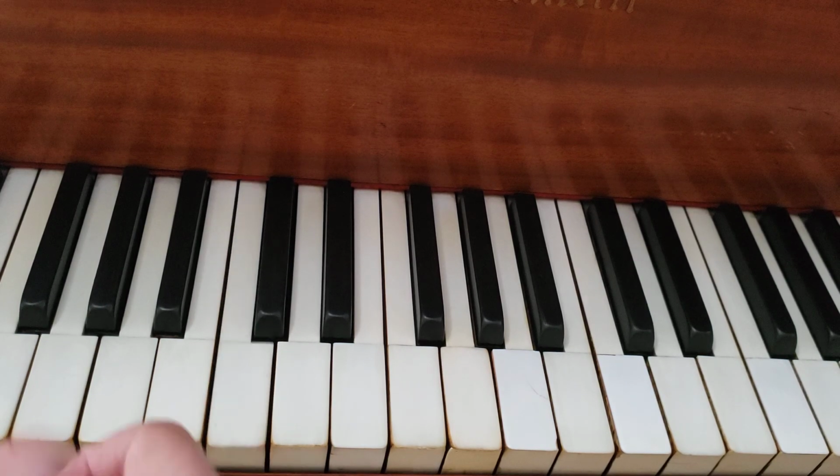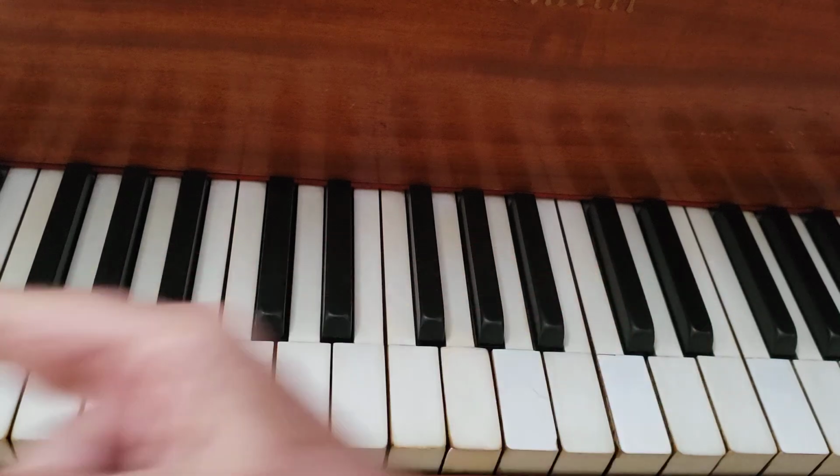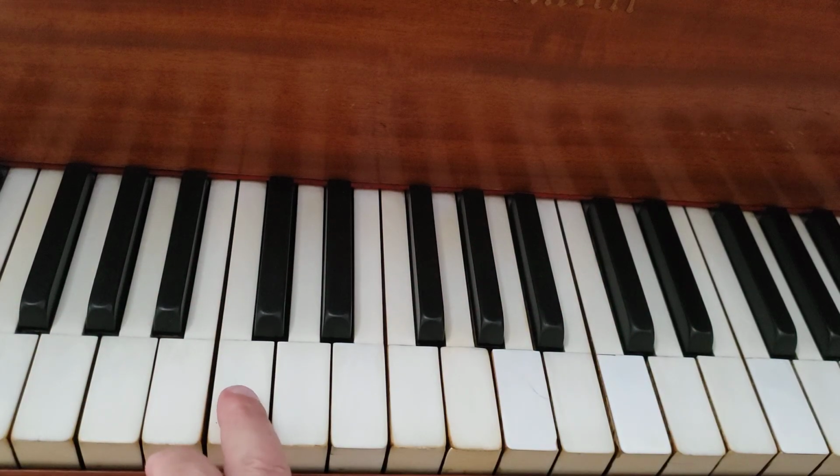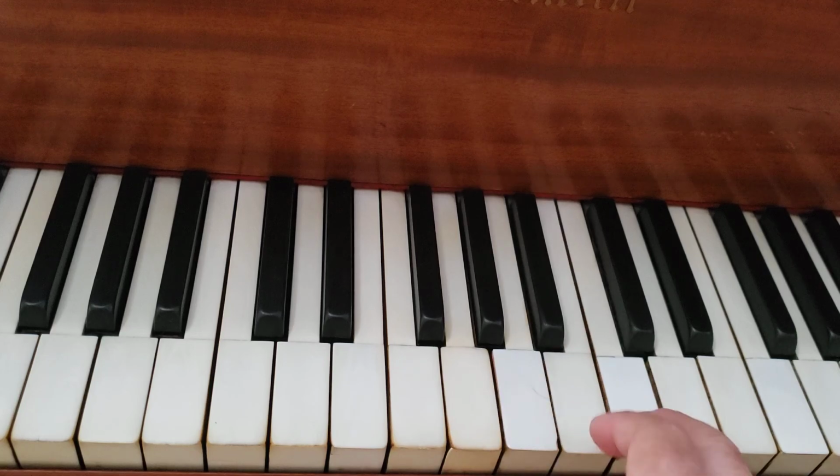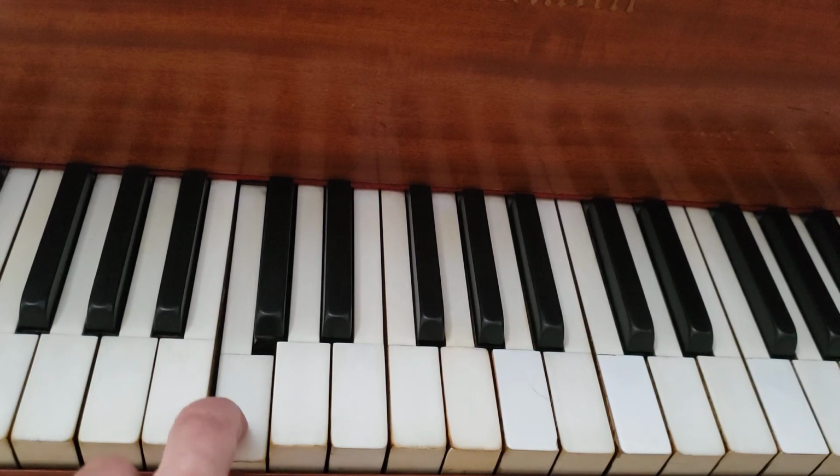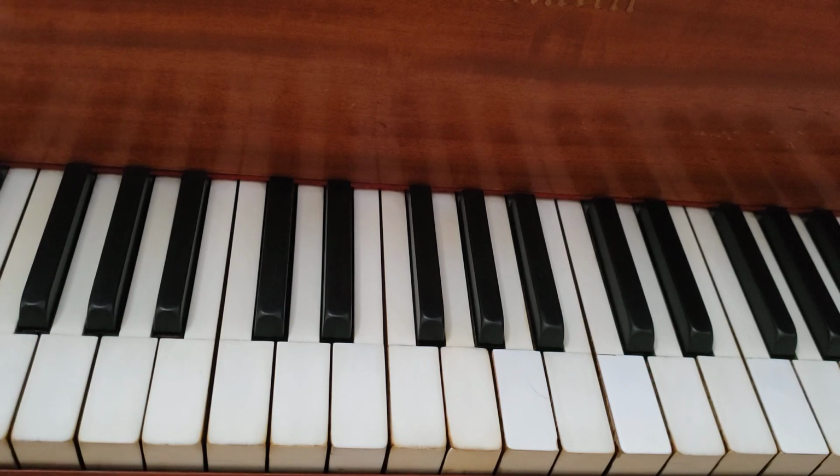Going up, by the way, this way is up, right? This way is down. Going up means that the notes are getting higher. So that way is up. This way is down, right? The notes are getting lower. So to the right is up, to the left is down.